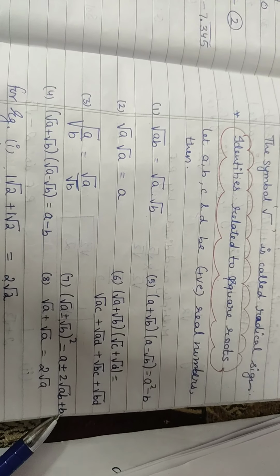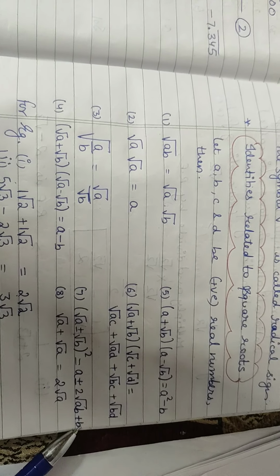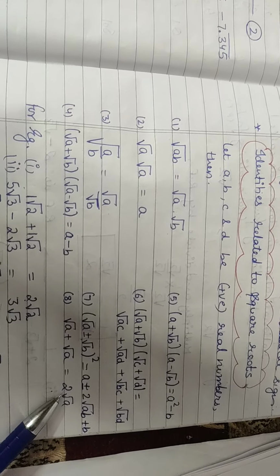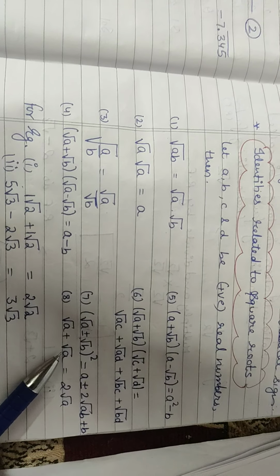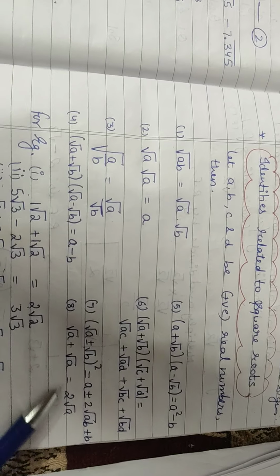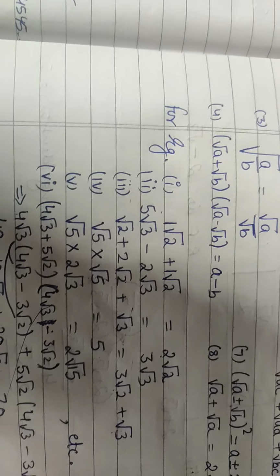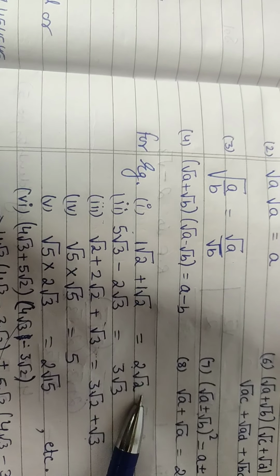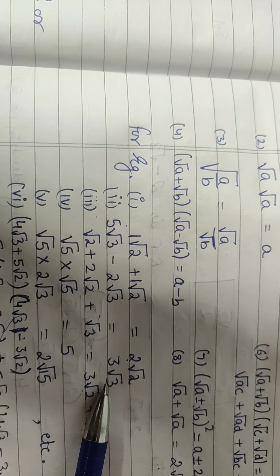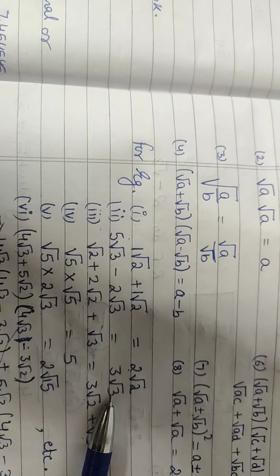And again here we are going to use these identities, a plus b whole square and a minus b whole square. And one more we have, under root a plus under root a, means what you are observing here, this root numbers we have same, so we can add. Now here you see some more examples based on this. The very first example is root 2 plus root 2. It means it is 2 root 2. Second, 5 root 3 minus 2 root 3 is equal to 3 root 3.